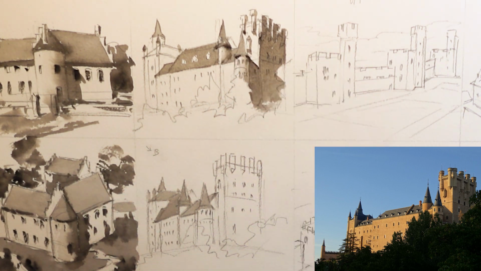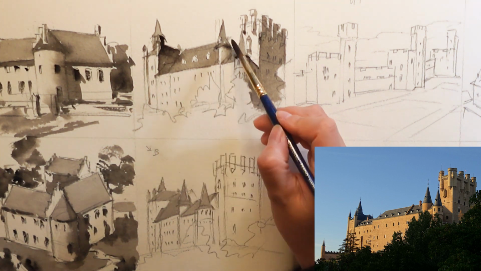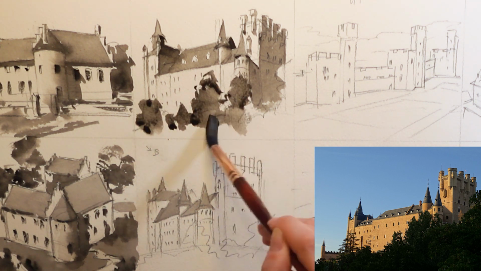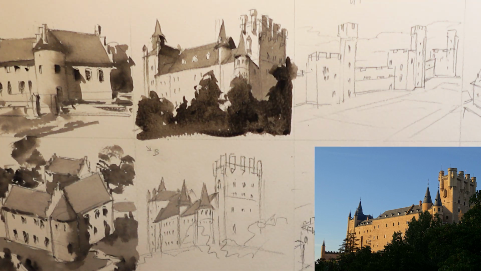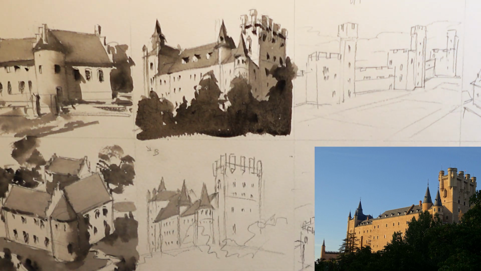Again, this repeats what we learned from the first castle, which is that without the foliage, there is very little mid-tone on this building, which will make the entire painting seem a bit flat. But thankfully, we have these trees in front of the castle, and as soon as we paint that, it will tie together the whole painting and make it look balanced.